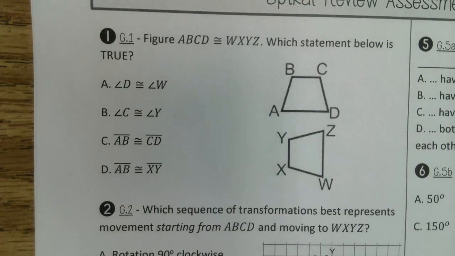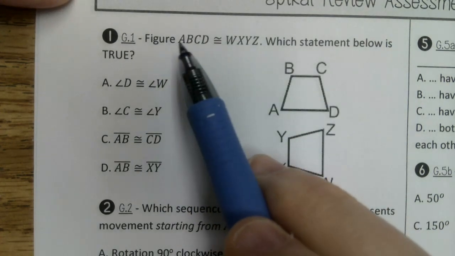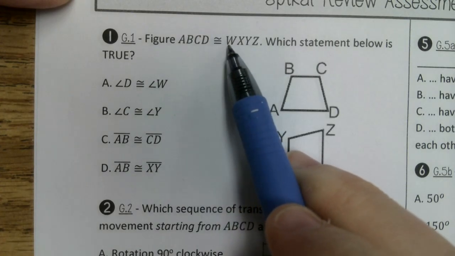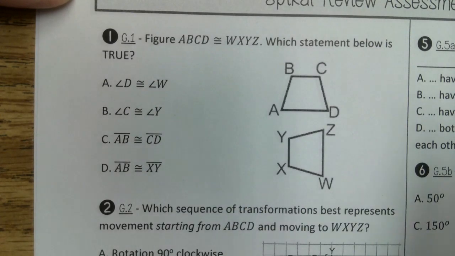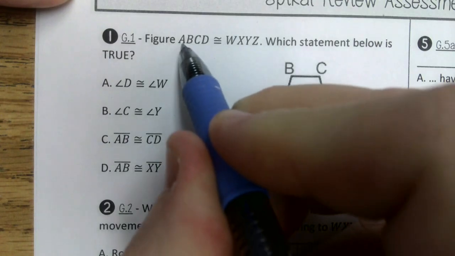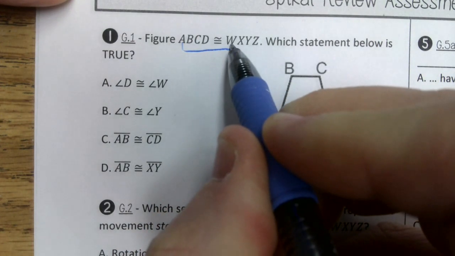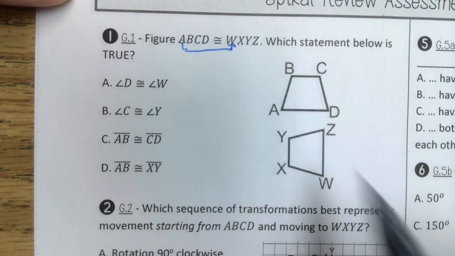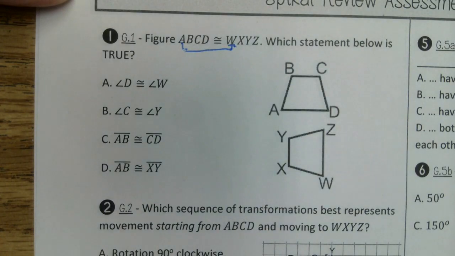So as we look at problem number 1, the key to this problem is recognizing the congruency statement is giving us specific information. The fact that ABCD is congruent to WXYZ. What we want to know is that these are in a specific order, that A and W are corresponding angles, therefore with the congruency statement, those two are congruent.